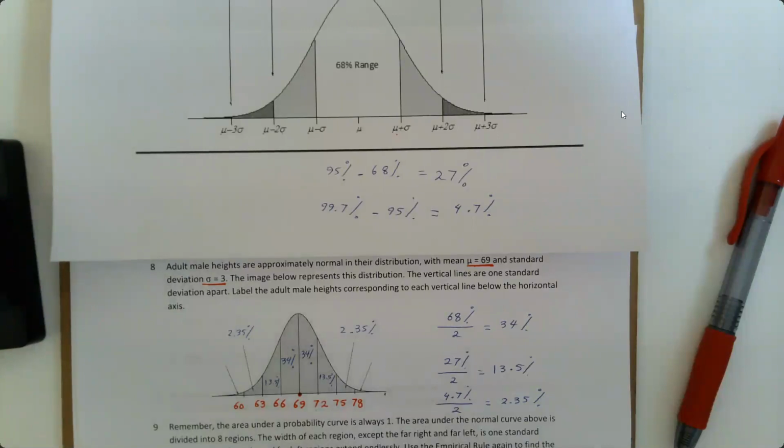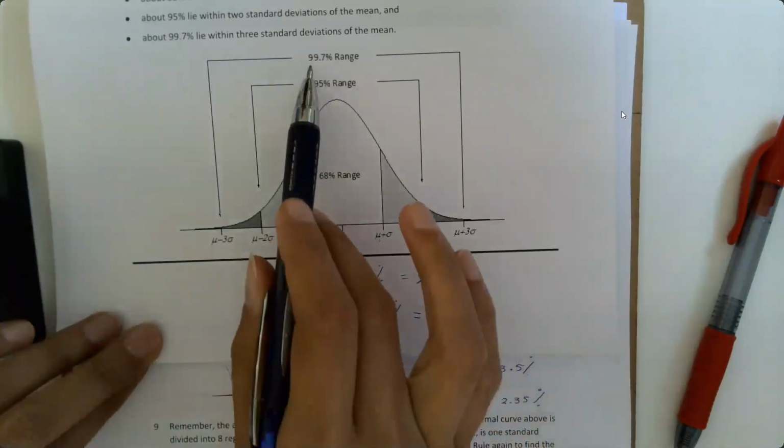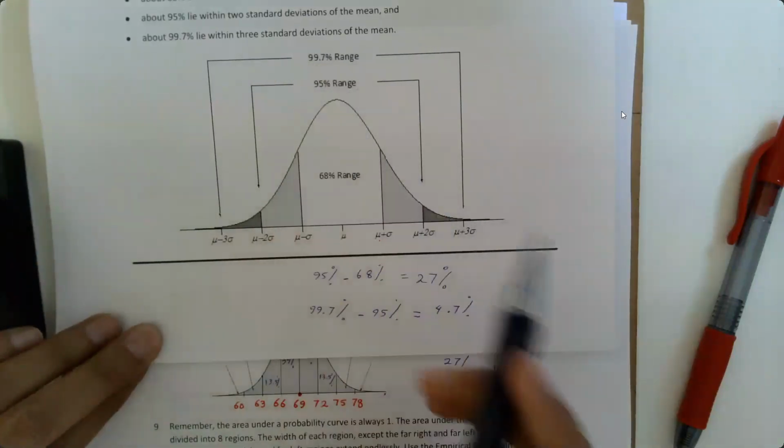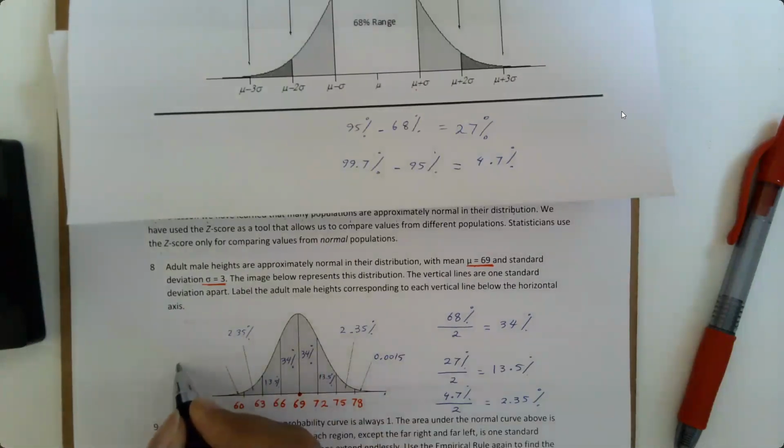And finally, if you think about 100%, 100% minus 99.7% divided by 2, we get, let's see, 0.0015 of the area.